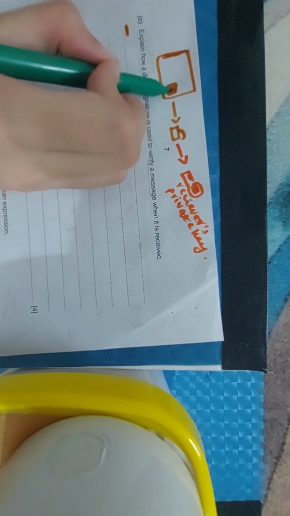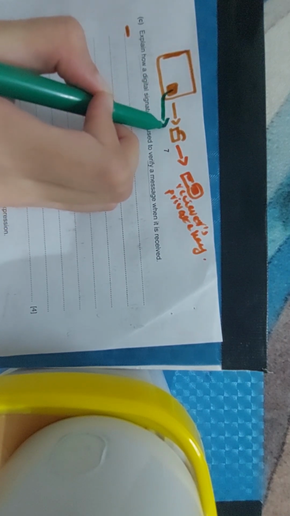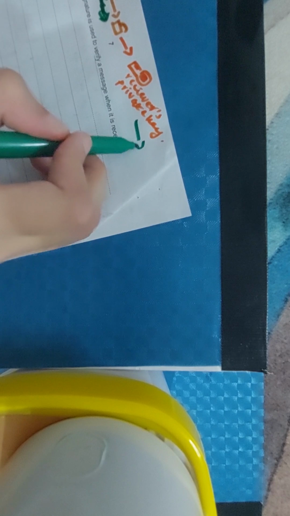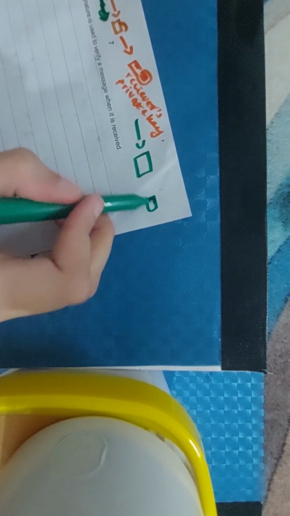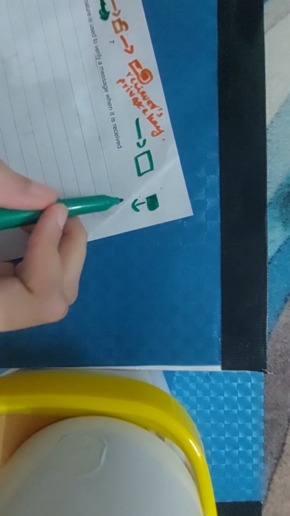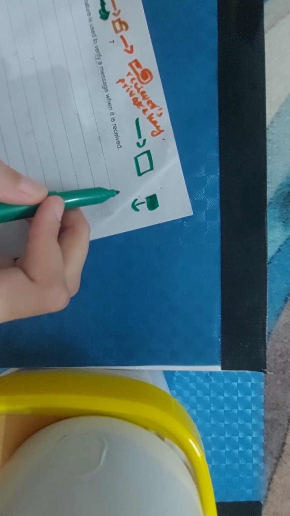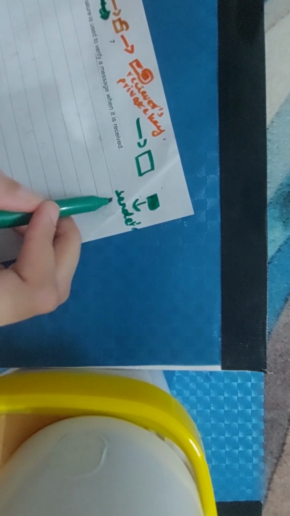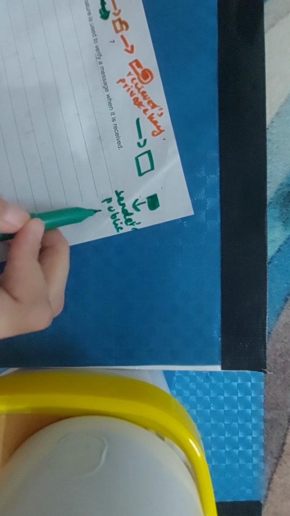When you have decrypted this whole thing, what you obtain is a message and a digital signature. So this digital signature is basically decrypted using the sender's public key. This is something you need to learn, honestly. Make sure you understand this.